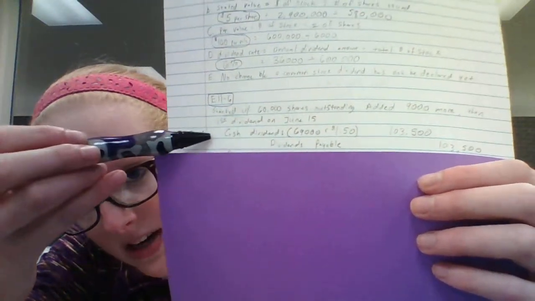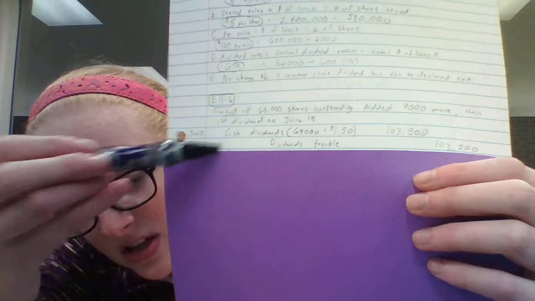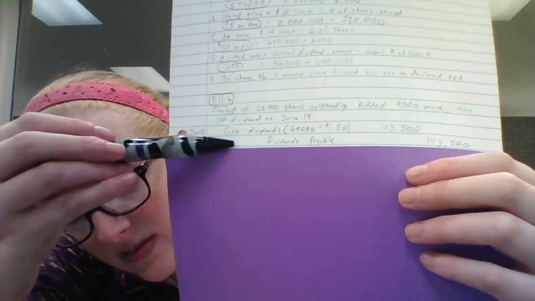So for that first entry, it's going to be 69,000 shares times $1.50, and because you're declaring it, you're also going to have a liability to eventually pay that, so you're going to credit dividends payable. So right here you've got your cash dividends and your dividends payable for $103,500. That was your declaration date.